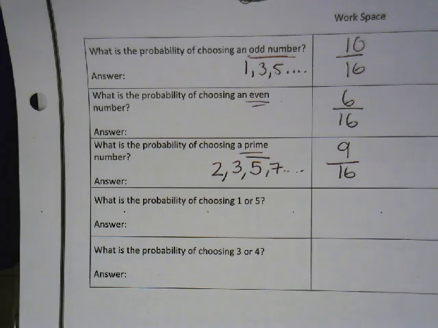All right, the next two are pretty easy. 1 and 5. So count all your 1s and all your 5s together. Miss Alex, it's 9. What's the probability of choosing 1 and 5? It's 8. It's 8 over 16.